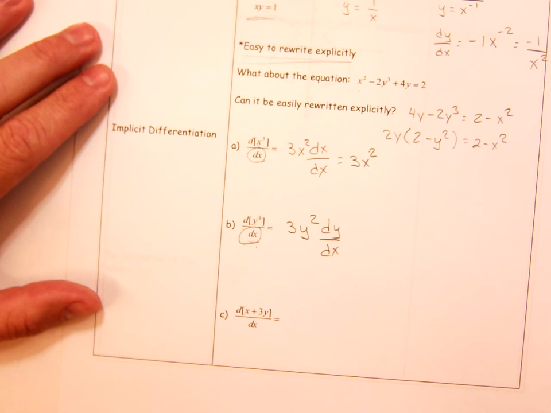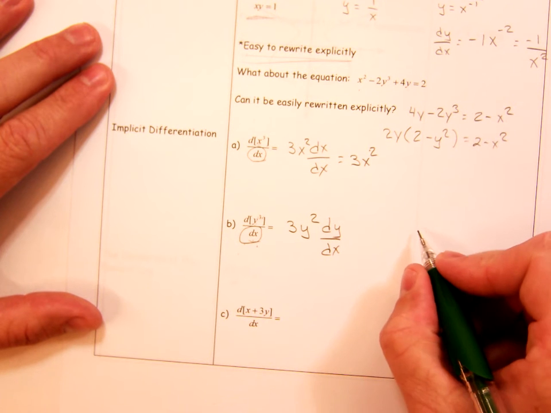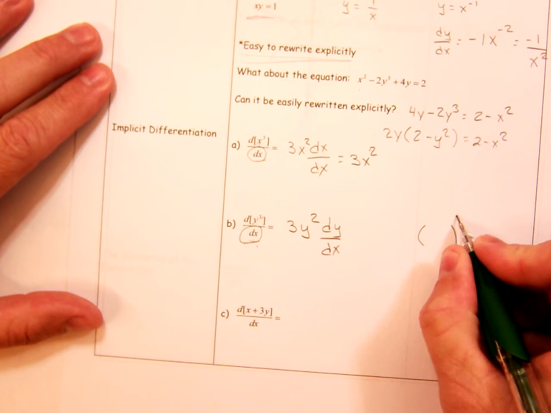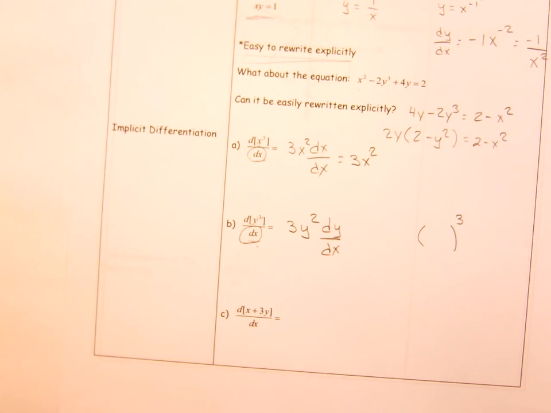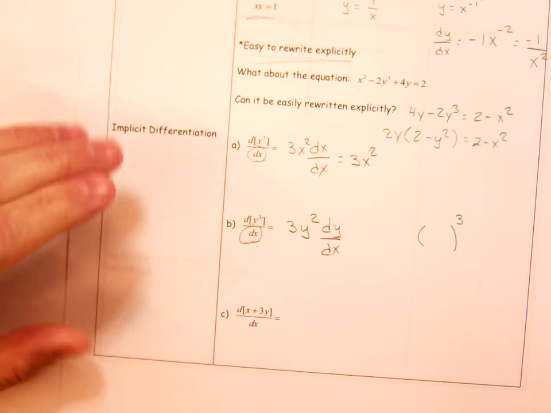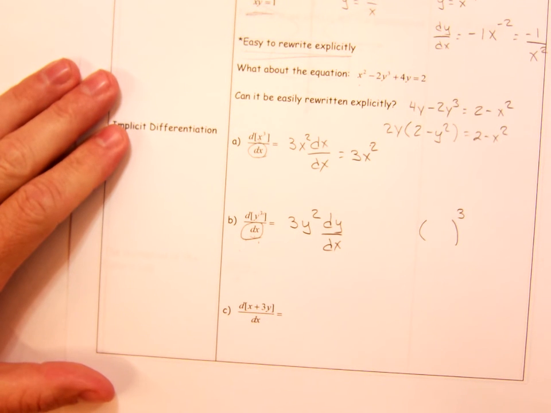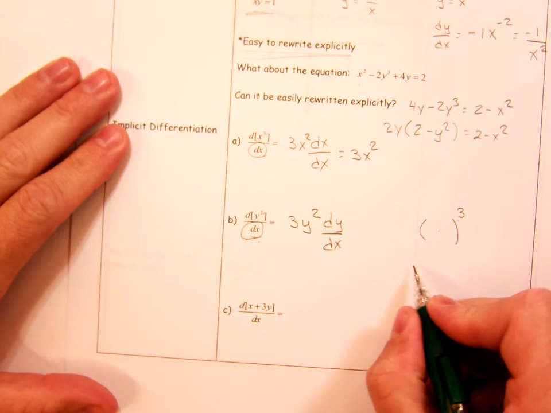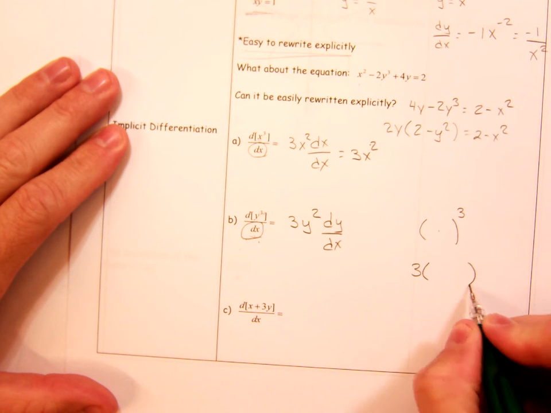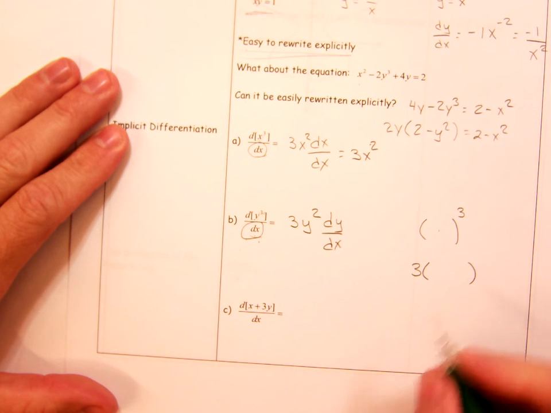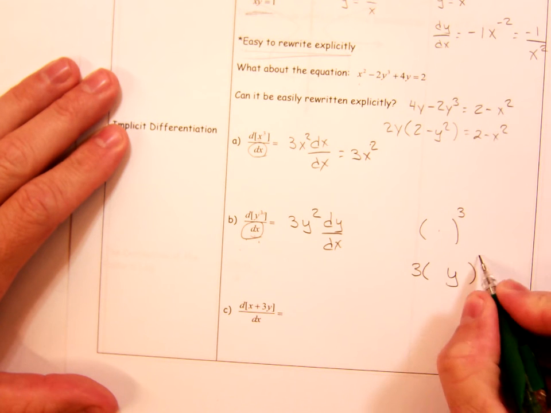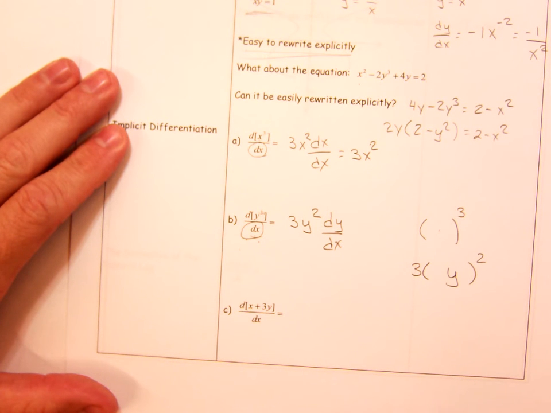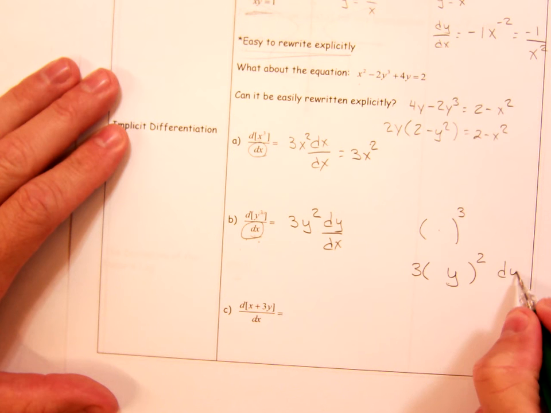Does anybody see what I'm actually doing here? This is y cubed. This is something cubed, right? I'm using the chain rule. I take the derivative, 3 times the y put in and squared, and then I take the derivative of y, which is dy/dx.